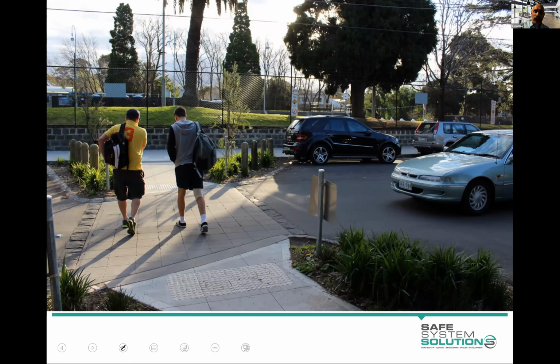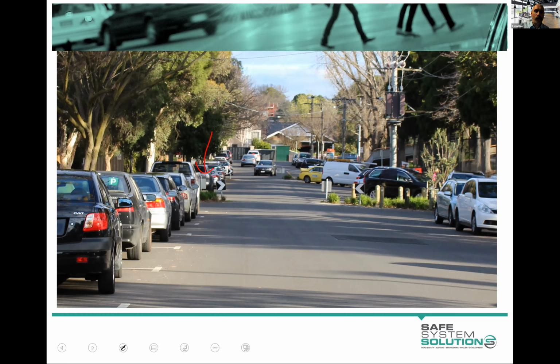Okay, so who has priority? Who has the right of way here? The vehicle or the pedestrian? A little bit of back and forth there, varied answers, tossing up whether it is the pedestrian or the vehicle there, Ken. And that's exactly the point that I want to bring up. Confusion of priority is a big risk for pedestrians.